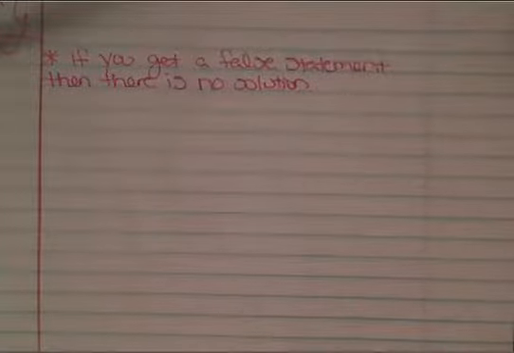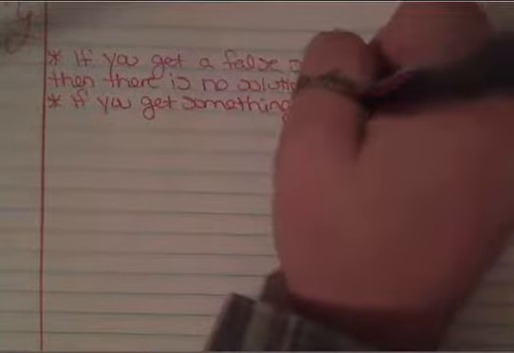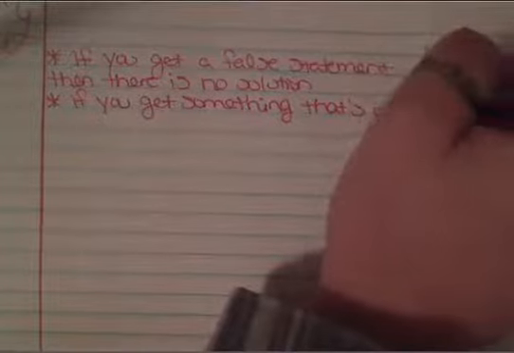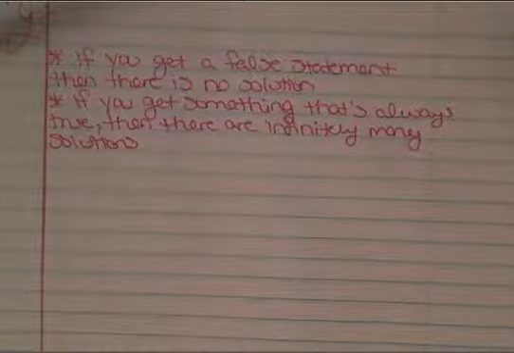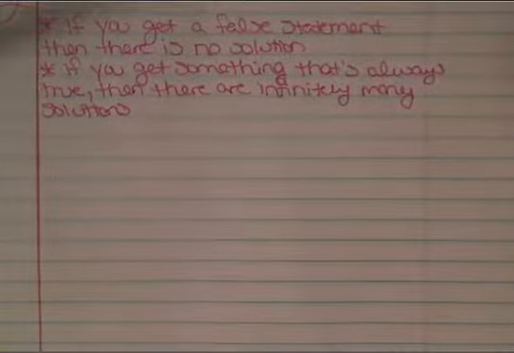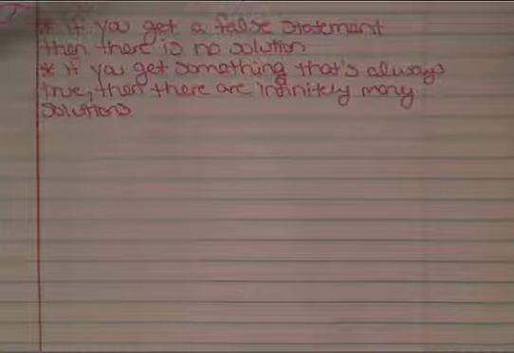And the other option to that is if you get something that's always true, then there are infinitely many solutions. This is our inconsistent and our dependent systems of equations. You've seen these in 9.1 and 9.2, and now you're going to see them again in 9.3. So let's do an example.